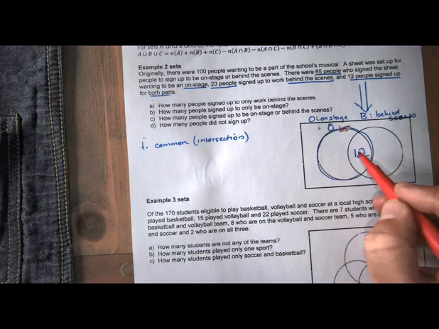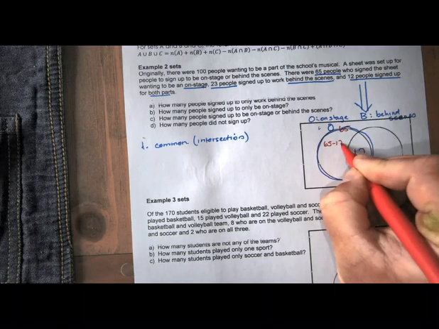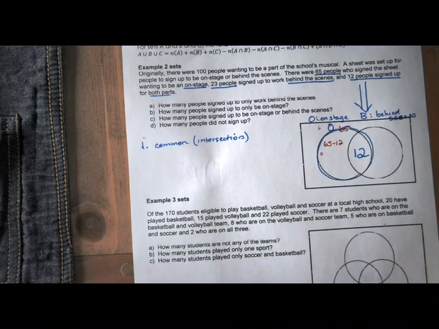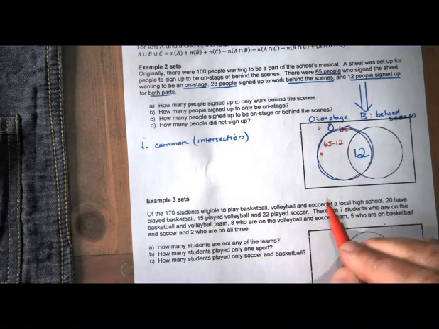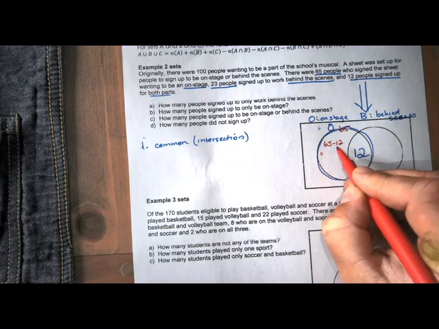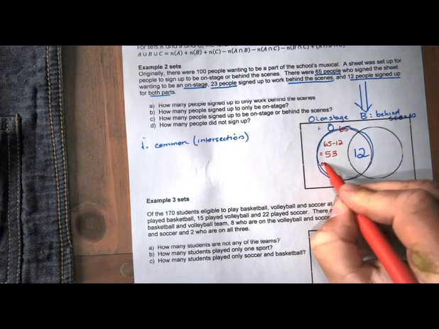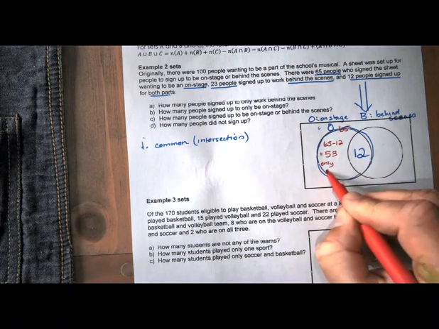This is the overlap we want to take out, so we're going to subtract out that overlap. If I take 65 minus 12, there were 53 that only want to be on stage.